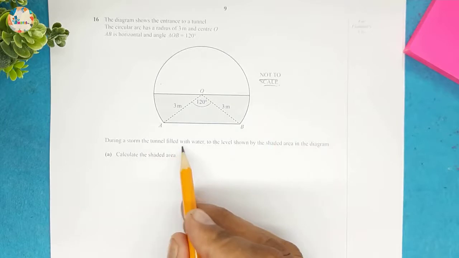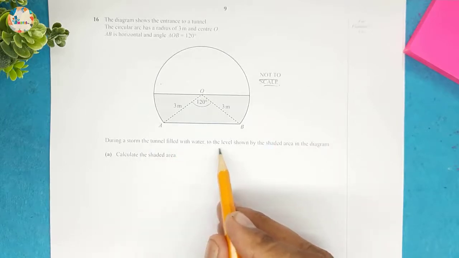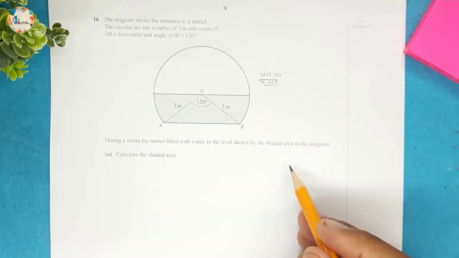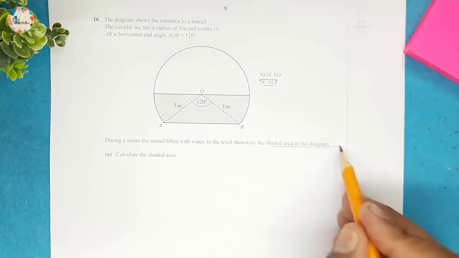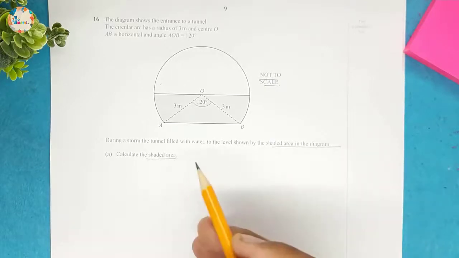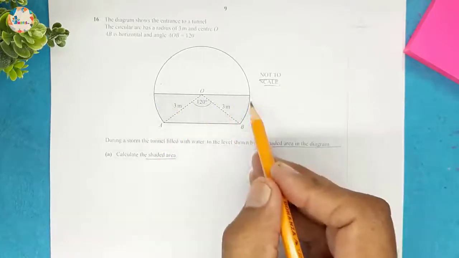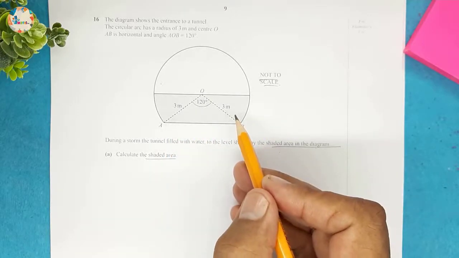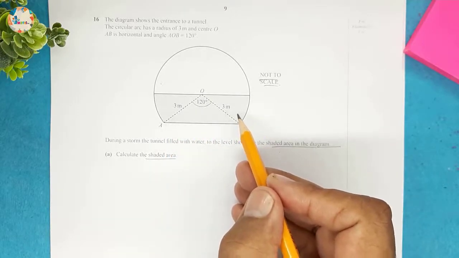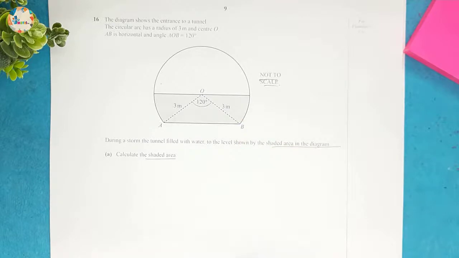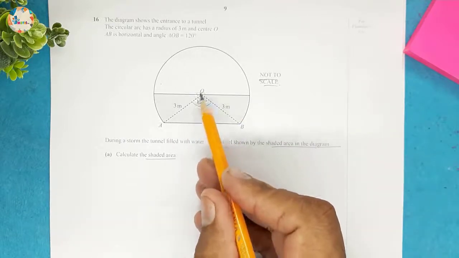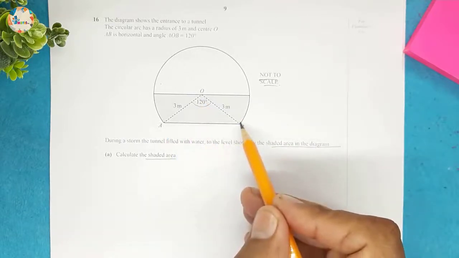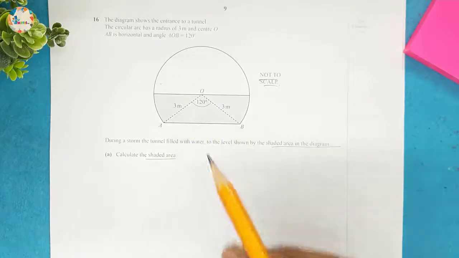During a storm, the tunnel filled with water to the level shown by the shaded area of the diagram. Calculate the shaded area. First we have to calculate this sector, and then we will be subtracting the portion for that one.